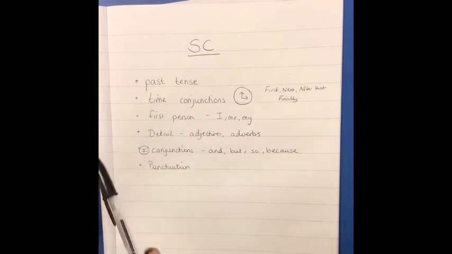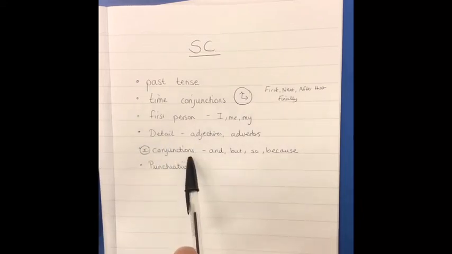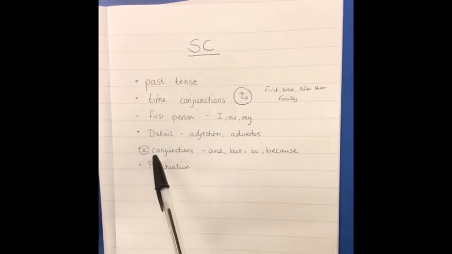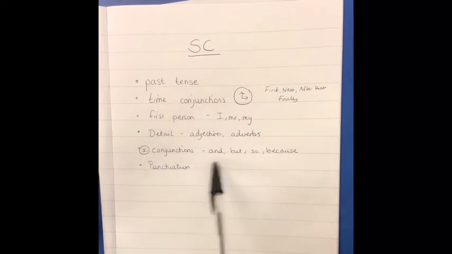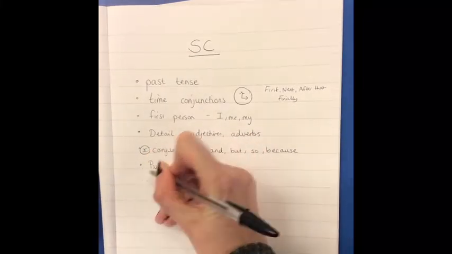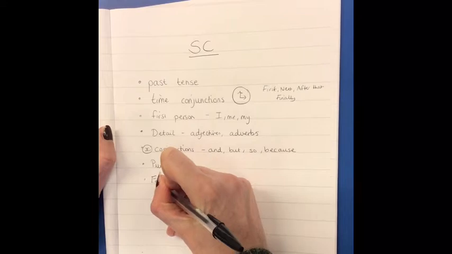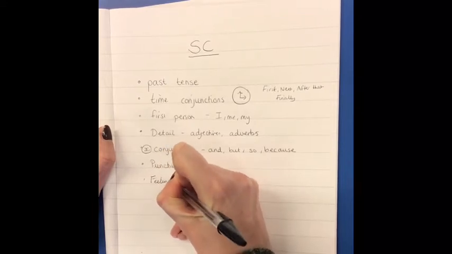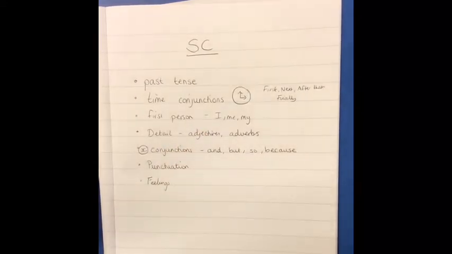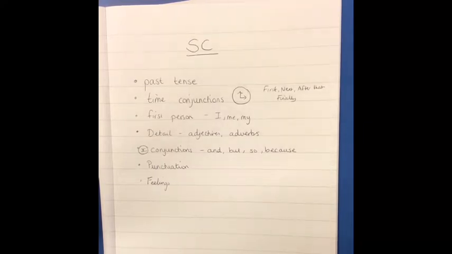The next thing to think about is conjunctions, so our joining words and, but, so, and because to extend our sentences. A range of punctuation, and I've forgotten to include one really important thing, and that is feelings. Diaries are about real people and their real events, so we often include a lot of feelings in them to show how we might be feeling at different points of that event as well.